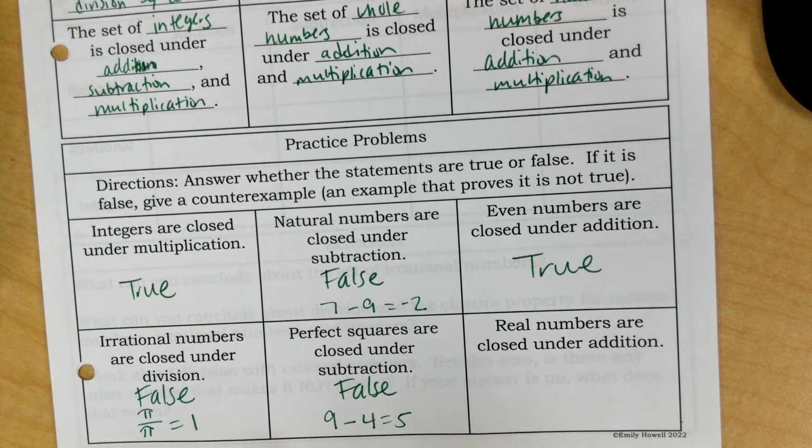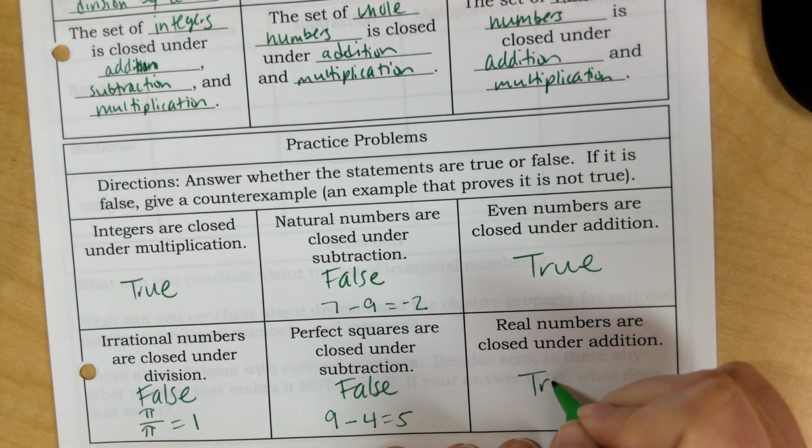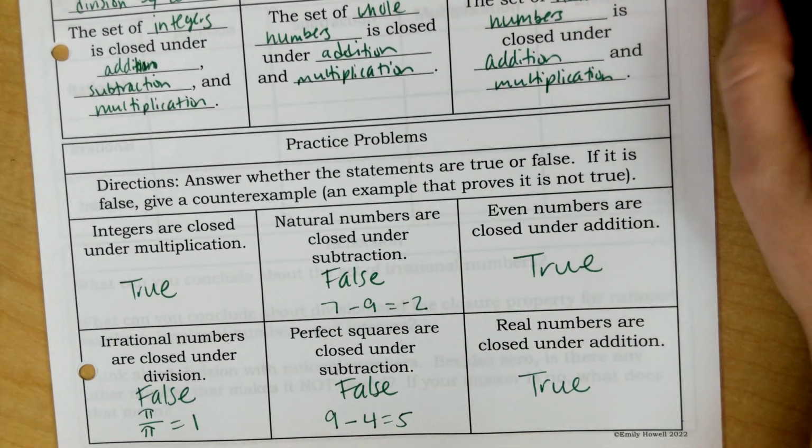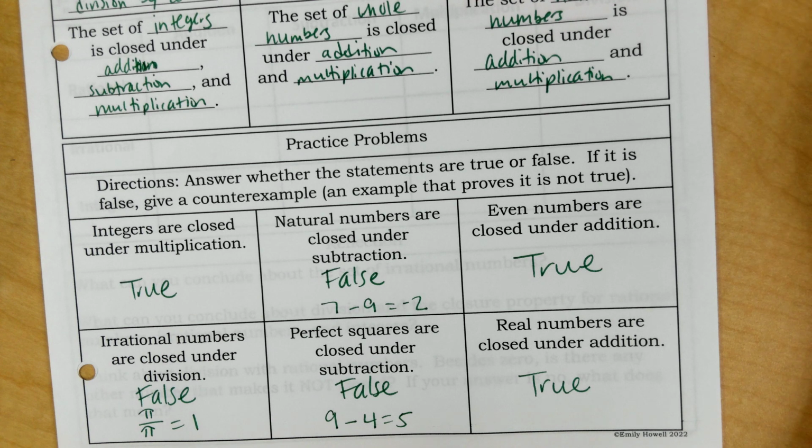Alright, then we look at real numbers. Again, real numbers are closed under addition. Well, according to our notes, real numbers are closed under all operations. So that is a true statement as well. Okay, so that's just some basics about closure statements and how to use those and apply those in our thinking.